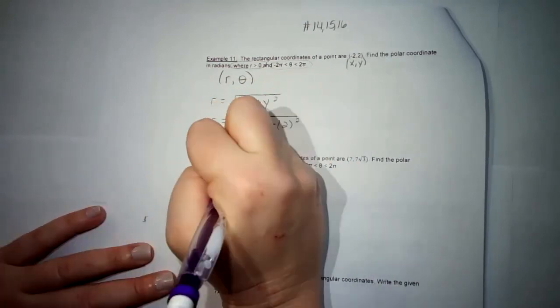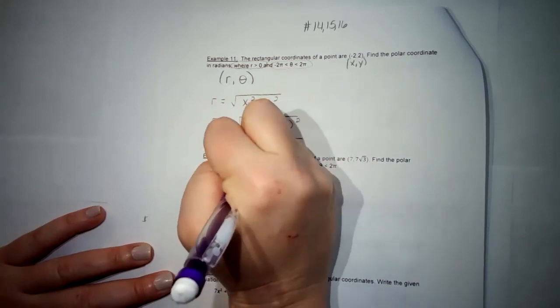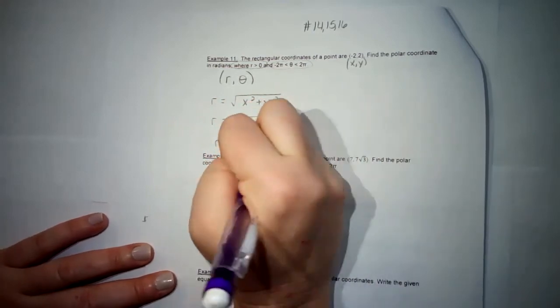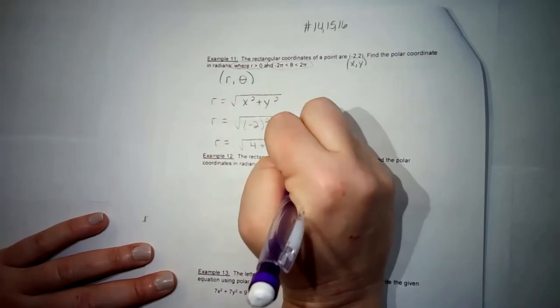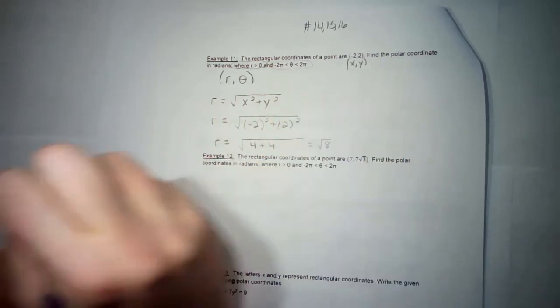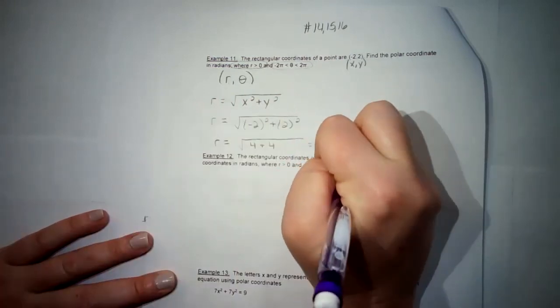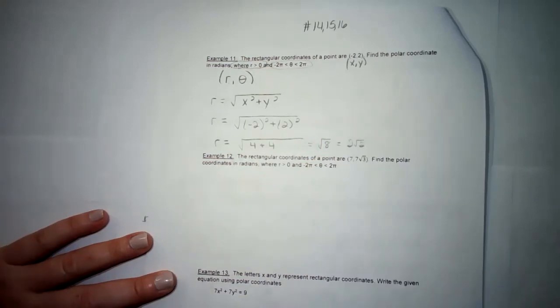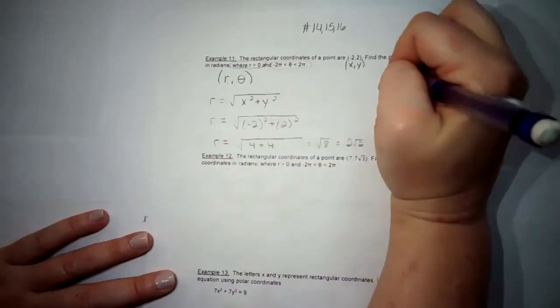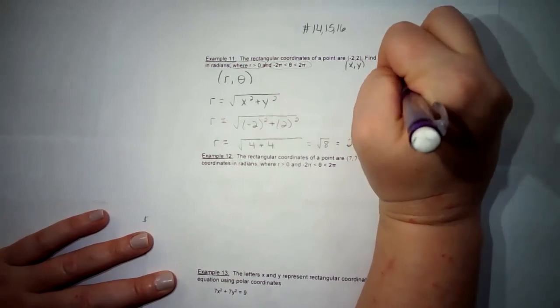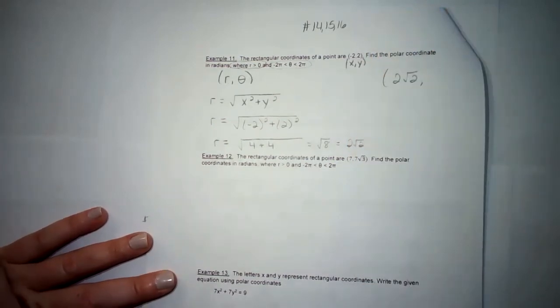Okay, so a -2 squared is a +4. A +2 squared is a +4. That gives us a positive square root of 8. Now you can't use square root of 8. Hopefully you know better than that. You're going to have to reduce it. What's the square root of 8 reduced? 2 root of 2, right? 2 root of 2. Okay, so our R is going to be 2 root of 2. You don't ever have to worry about negative R's.